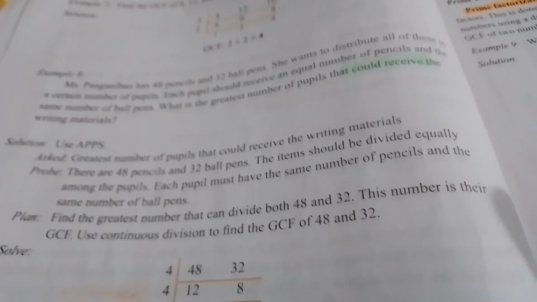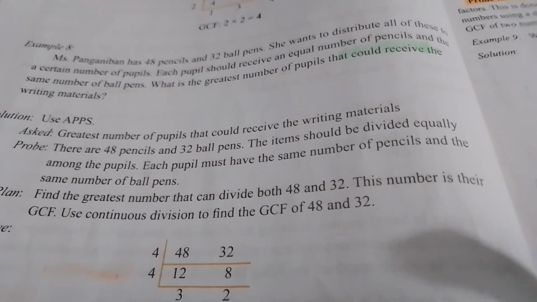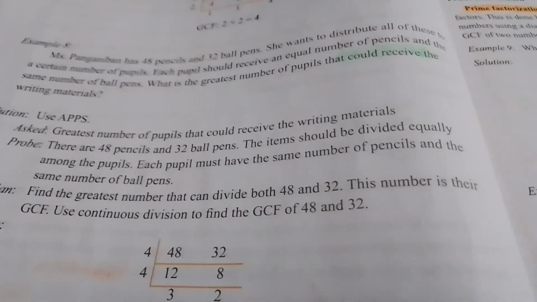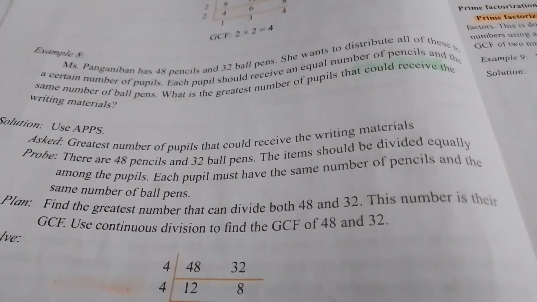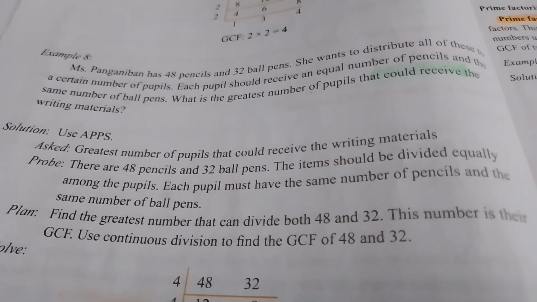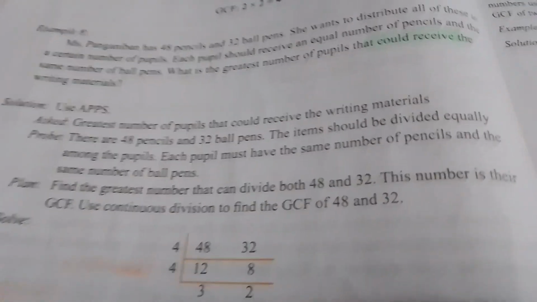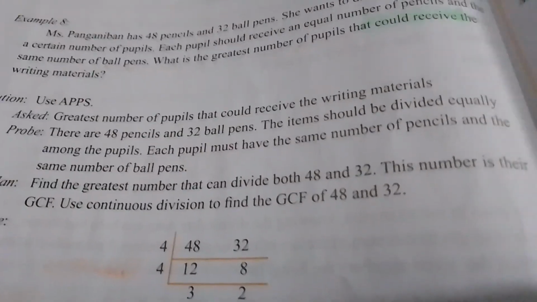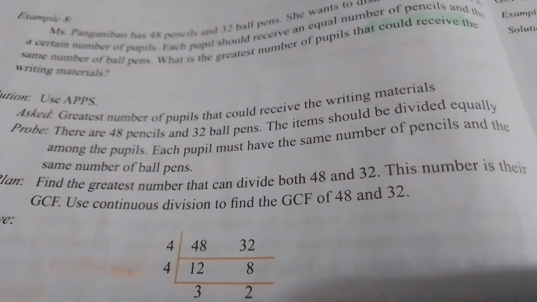Now we need a plan. Find the greatest number that can divide both 48 and 32. This number is their GCF. Use continuous division to find the GCF of 48 and 32. Let's go and find out what we solved.